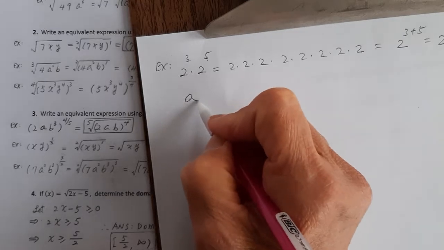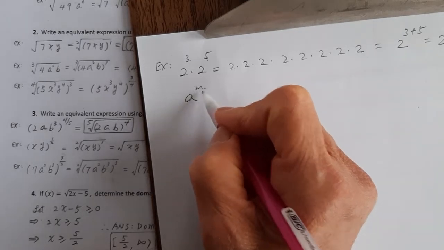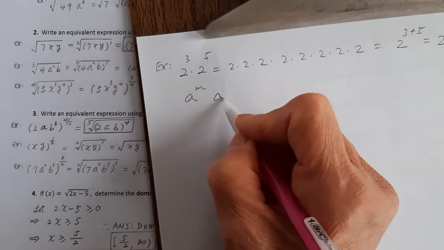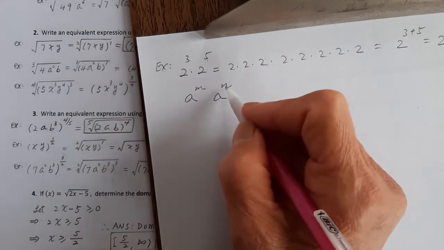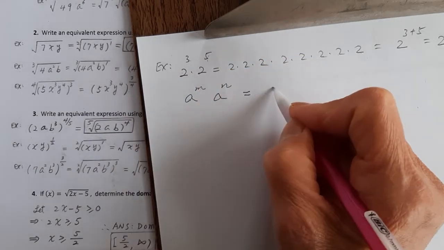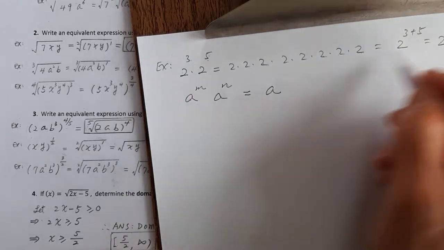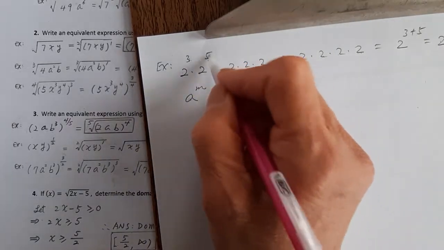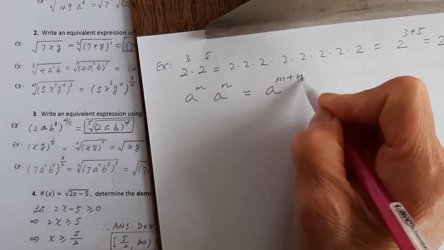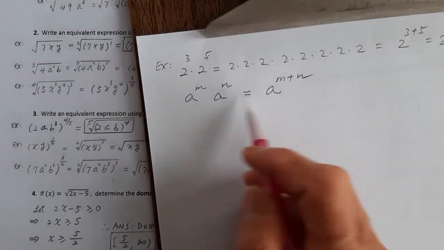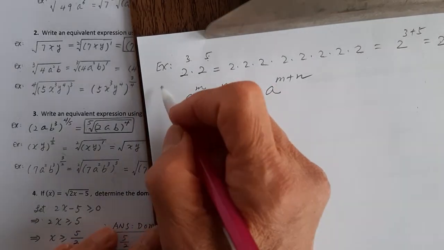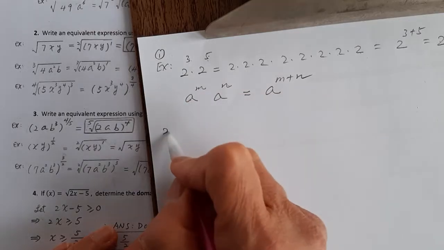So for the product rule, the base is a, like 2, and m is like 3, n is like 5, so it equals a to the power m plus n, 3 plus 5. If the same base, you add exponents. So that's the first one, the product rule.